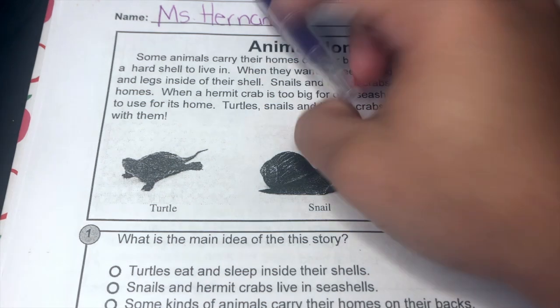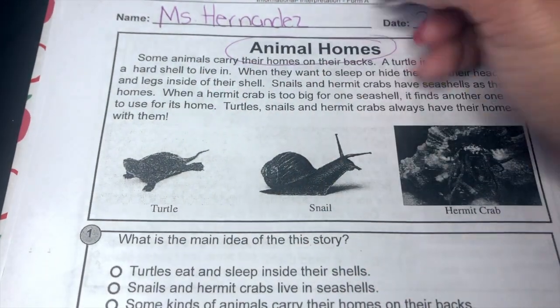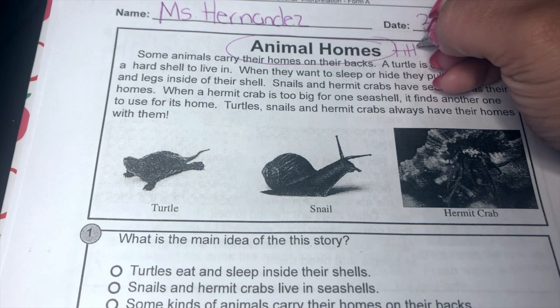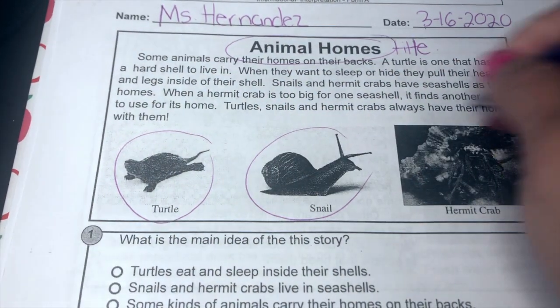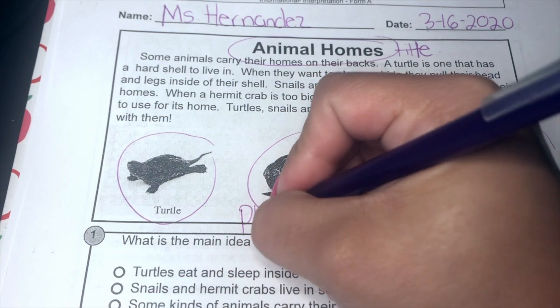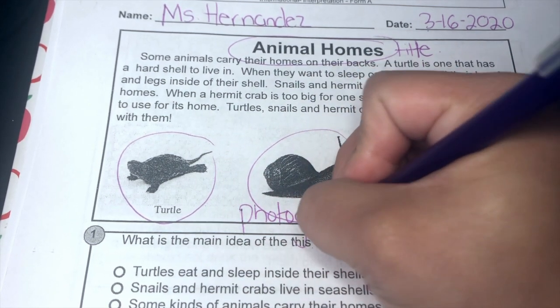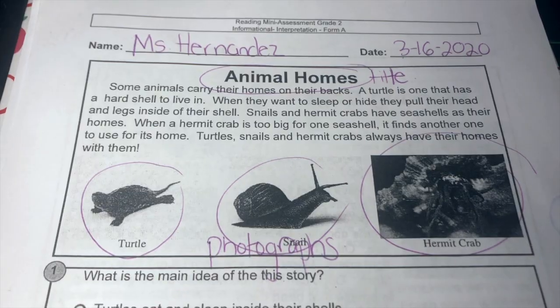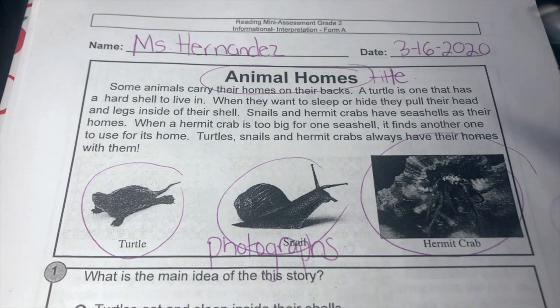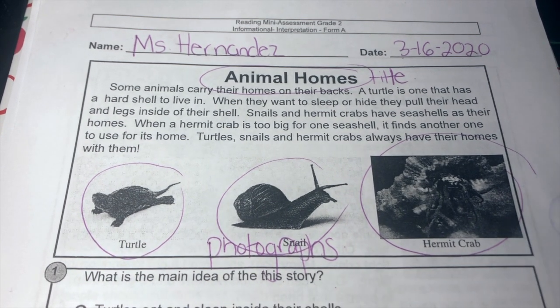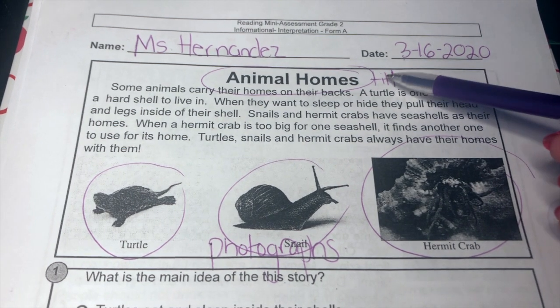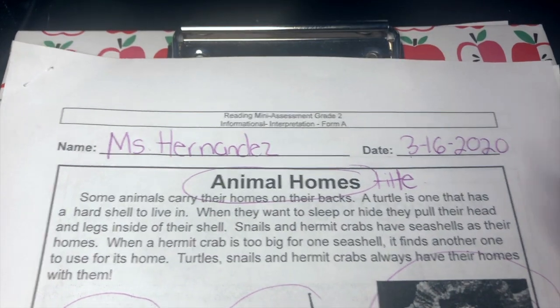So I'm going to look at the title and annotate it. Title. Okay, and then I'm going to look at these, they're not illustrations, they're photographs. After I look at the photographs, I notice a similarity. All these animals have like a hard shell on their backs, right? And then I look at the title and think about animal homes, and I'm going to write my prediction at the bottom because I don't have space for it anywhere else.